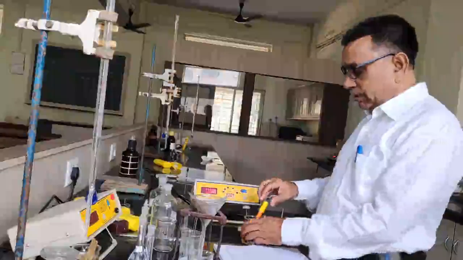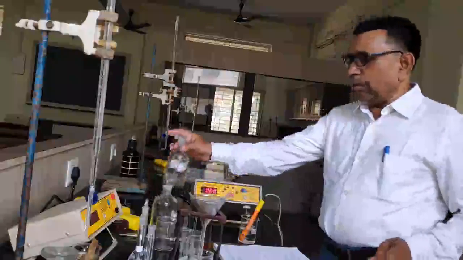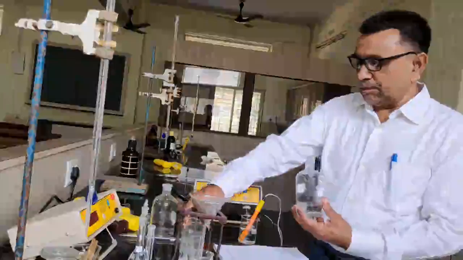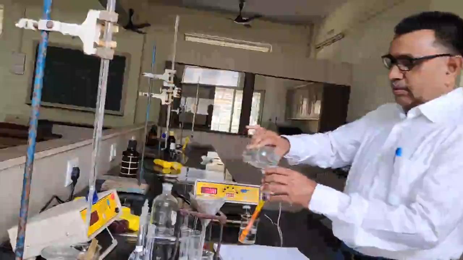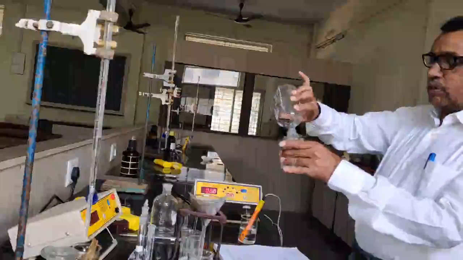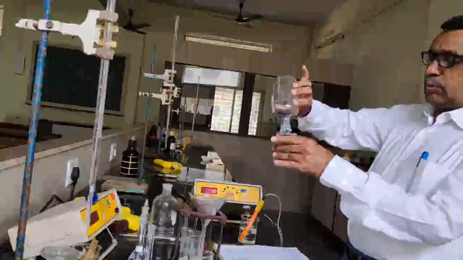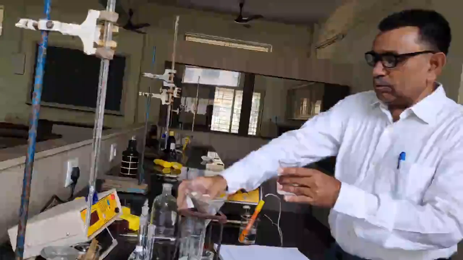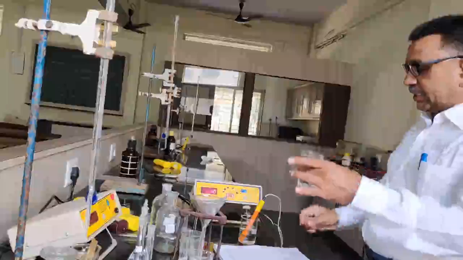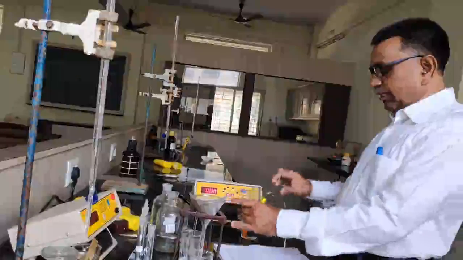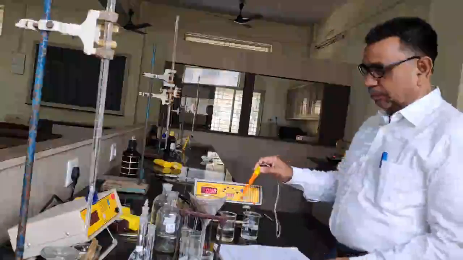So I would like to take the solution of 0.1 molar KCl in this beaker. This is 0.1 molar KCl solution. So approximately 50 ml solution of the potassium chloride is taken here, and I would like to measure the conductance of this solution.